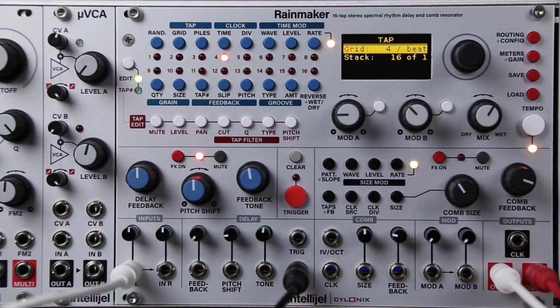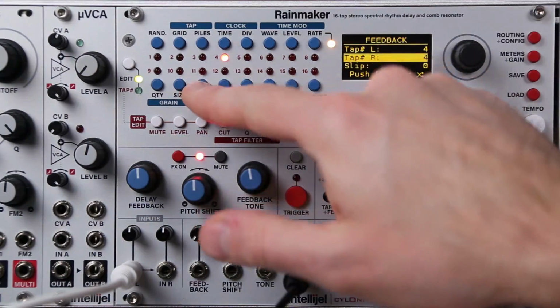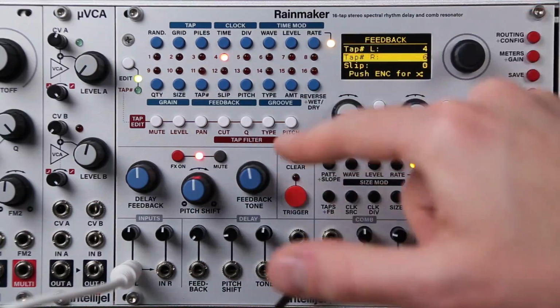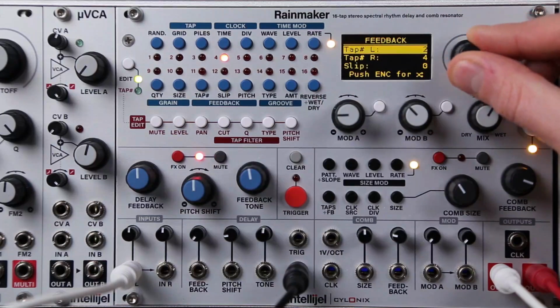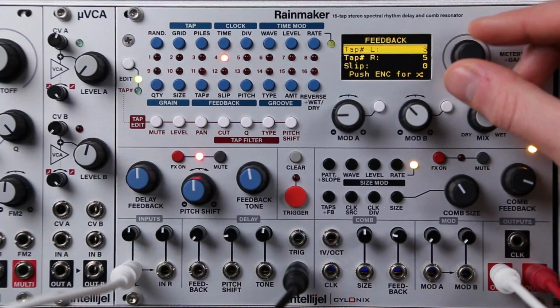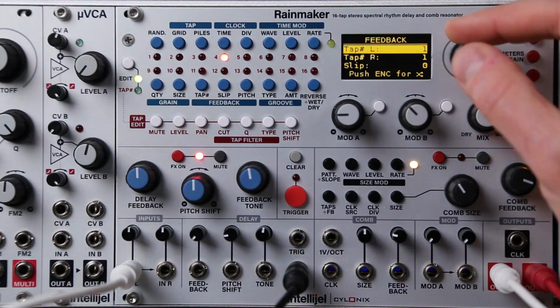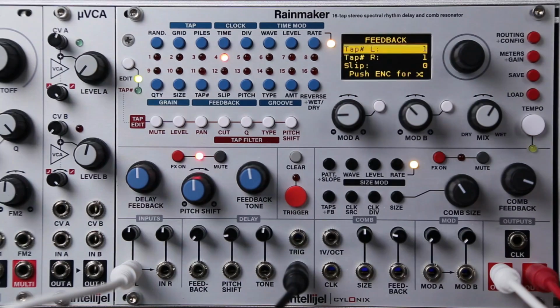So let's get it back to 4. Actually, it's worth mentioning, if you make an adjustment to the right tap and go back to the left tap, they'll edit in tandem now. And you can just keep scrolling and it'll reset back to be together. If you use earlier taps, you're going to get faster rhythms.